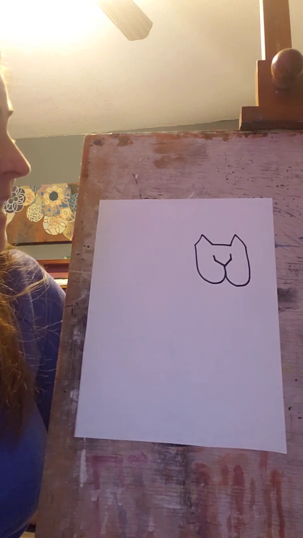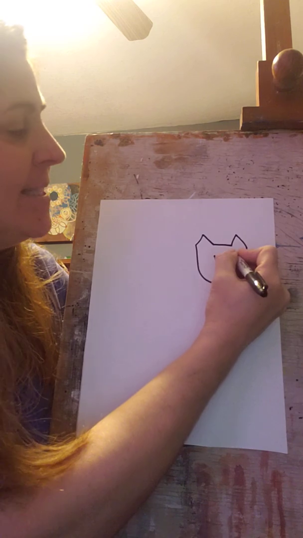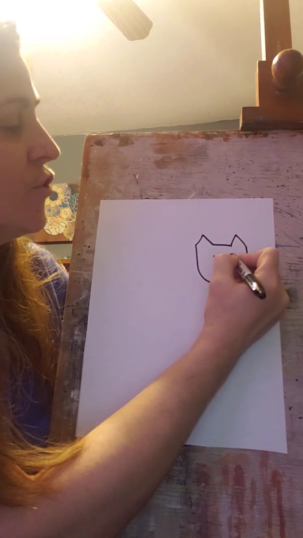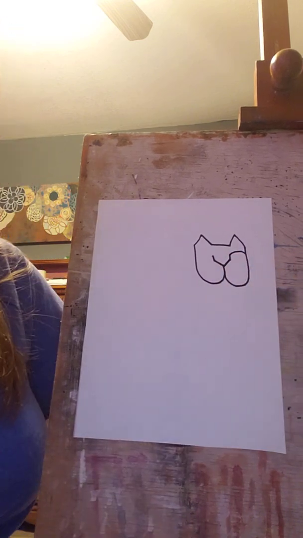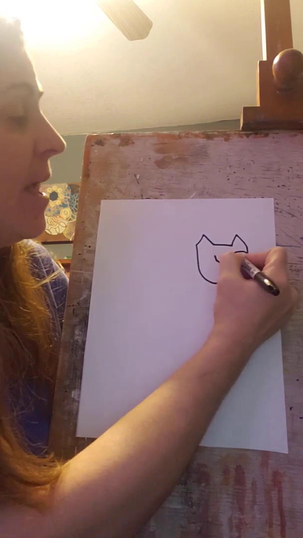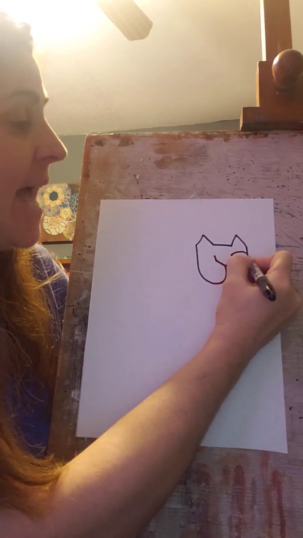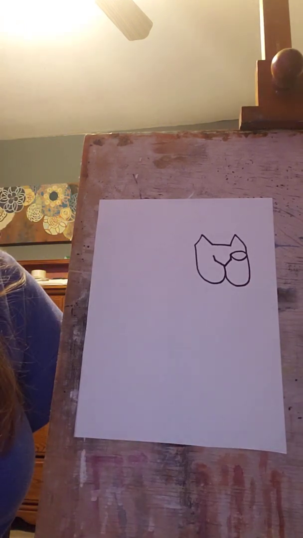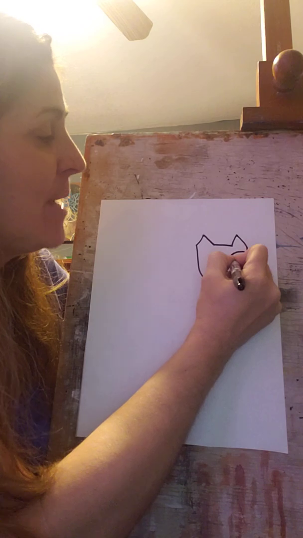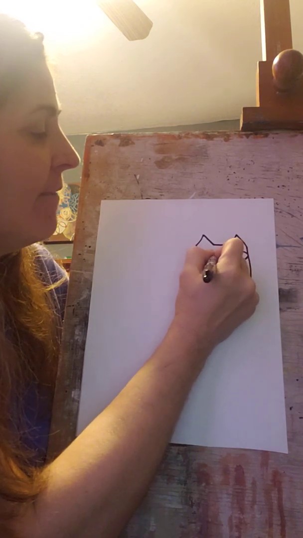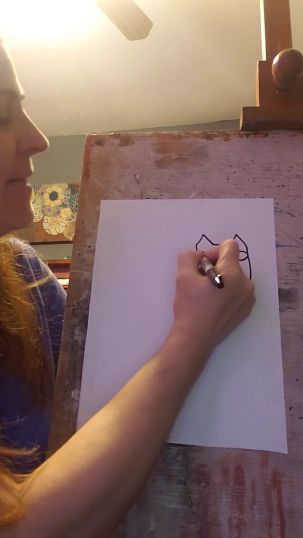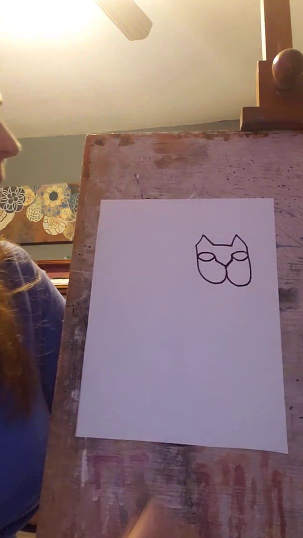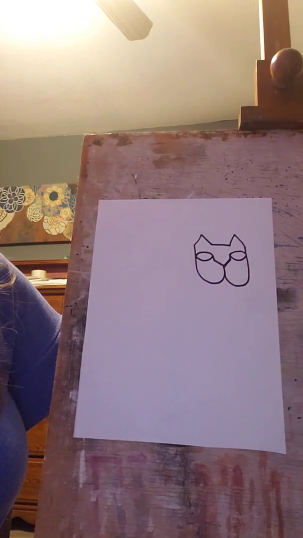Next, our kitty cat needs eyes. So at the top of our straight line, we're going to do an upside down smile to the other end. And then we're going to do a smile underneath that to connect it. And there is one of our kitty cat's eyes. We're going to do the exact same thing on the other side of our kitty cat. So an upside down smile and then a smile to join in the bottom. Now our kitty cat has eyes.